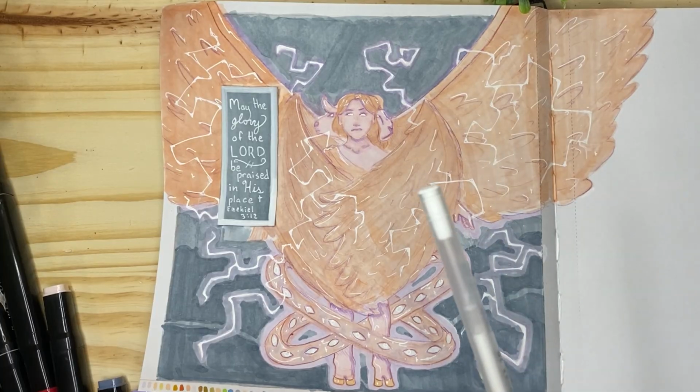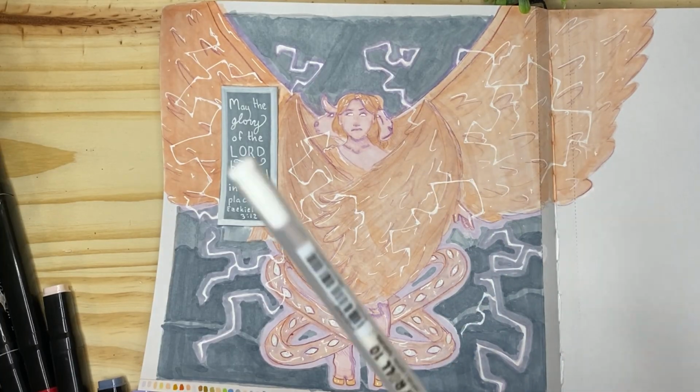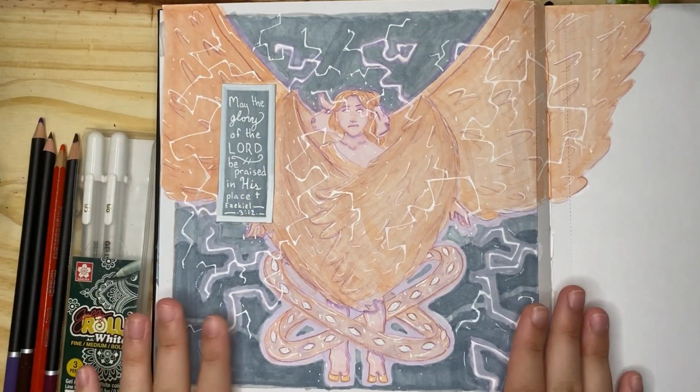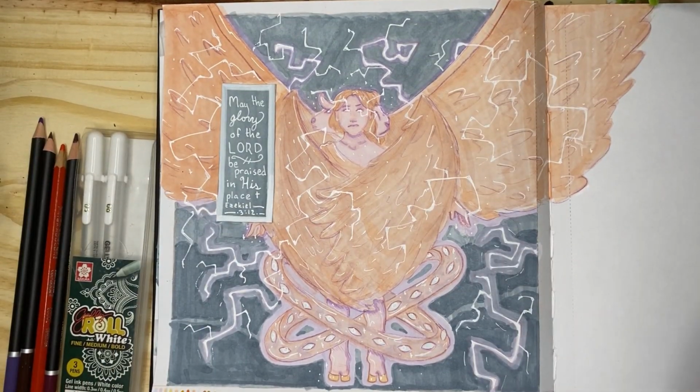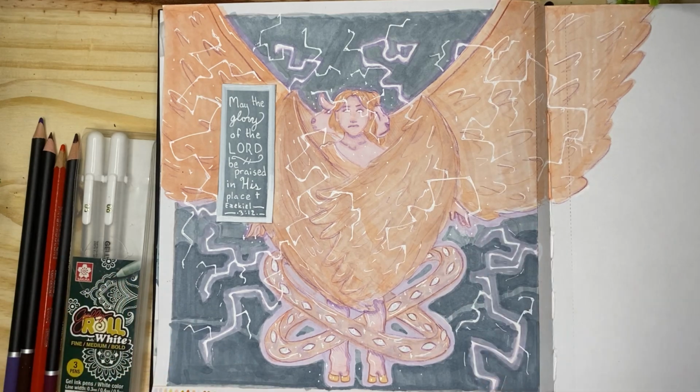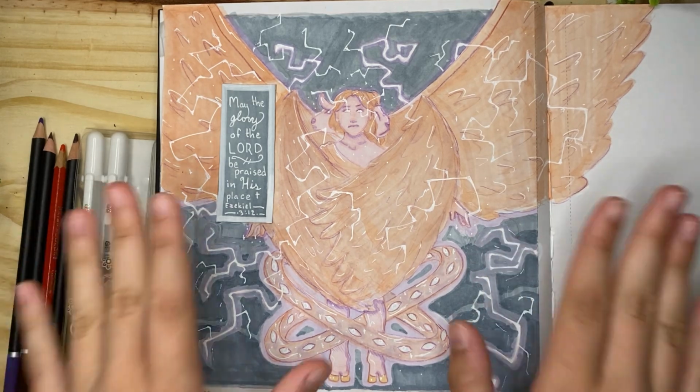Do you want to see a magic trick? 3, 2, 1, boop! Yay, it's done! I really like the way this turned out, and I'm really glad that it ended up looking good in the end after the crazy process it went through, because that was rough. But anyways, I love the way it turned out.